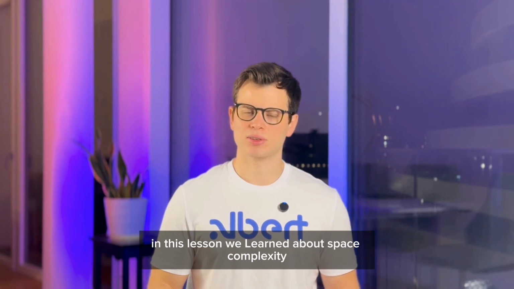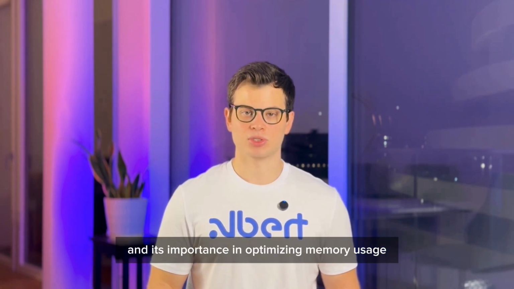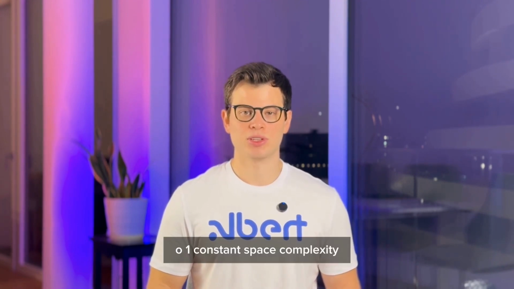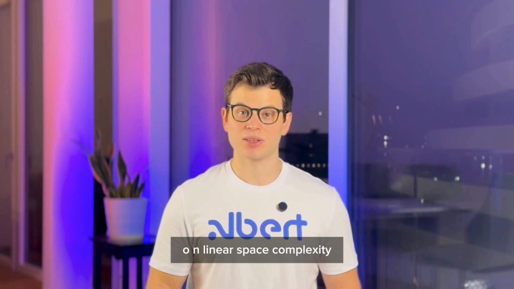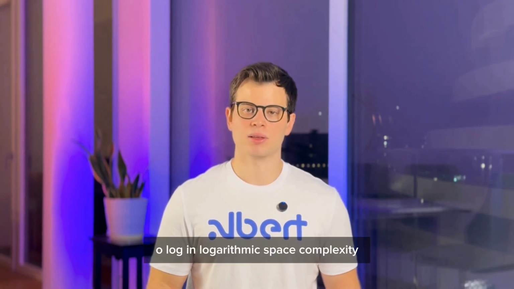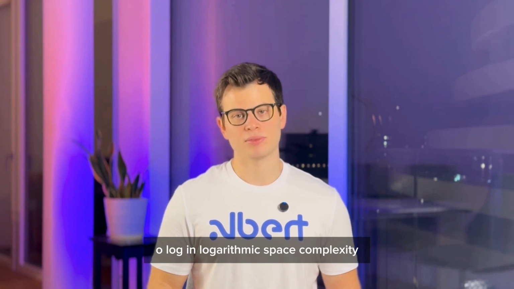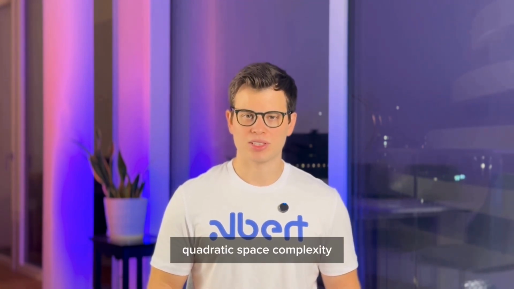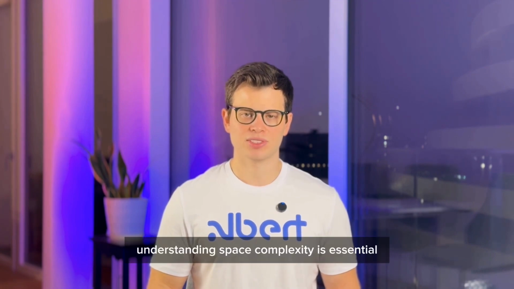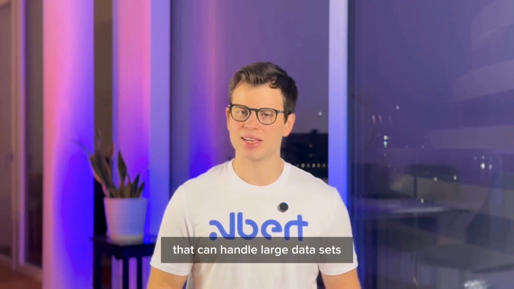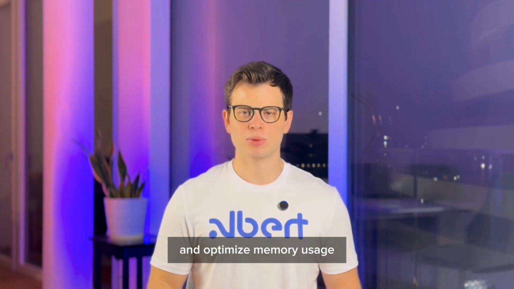In this lesson, we learned about space complexity and its importance in optimizing memory usage. Key takeaways. O(1), constant space complexity. O(n), linear space complexity. O(log n), logarithmic space complexity, especially in recursion. O(n²), quadratic space complexity. Understanding space complexity is essential for developing efficient algorithms that can handle large datasets and optimize memory usage.